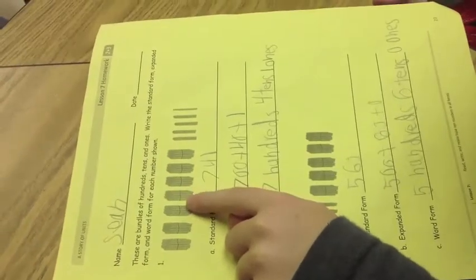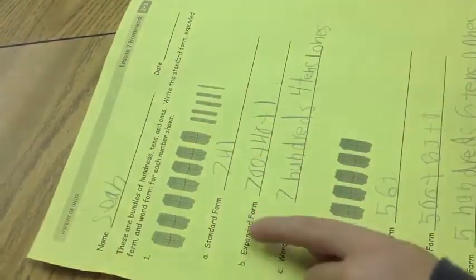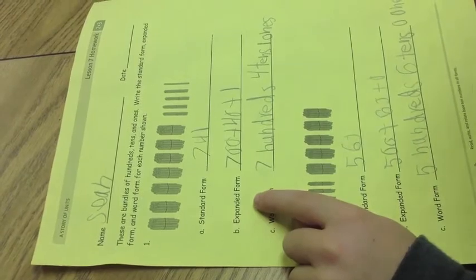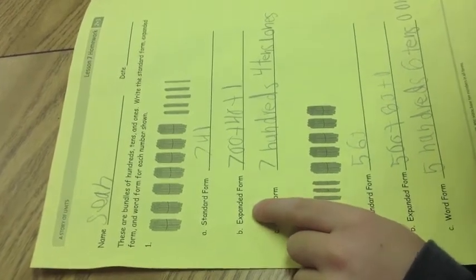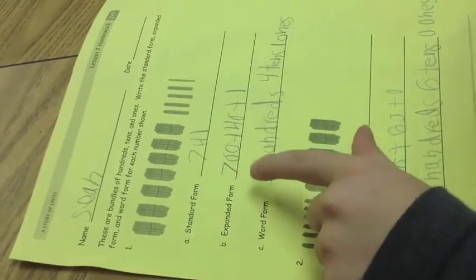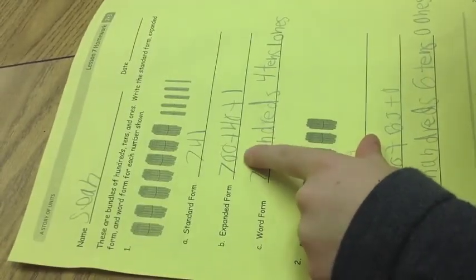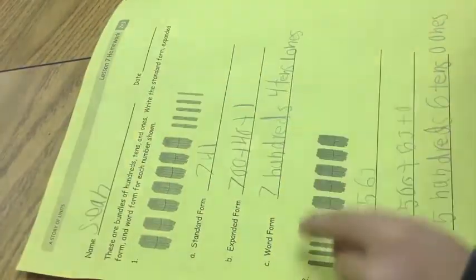These are bundles of hundreds, tens, and ones. I can tell these are hundreds because they're bigger. Good. What about the tens? The tens are smaller than the hundreds, but bigger than the ones. Okay. In standard form, I counted all the hundreds, the tens, and ones, and wrote the answer. Yeah, that's right. So then expanded form, I wrote 700 plus 40 plus 1. In word form, I wrote 7 hundreds, 4 tens, and 1 ones.